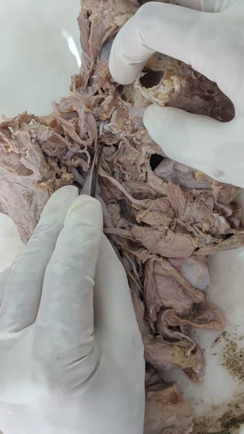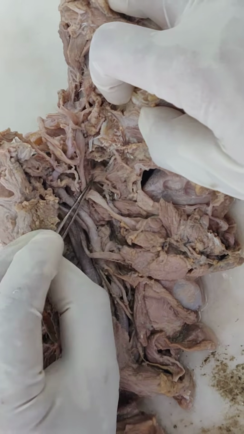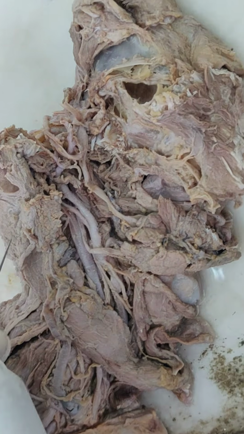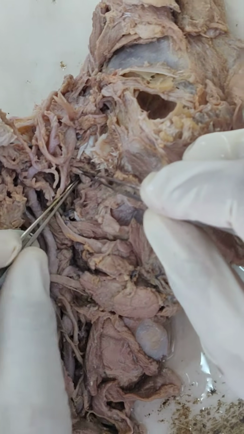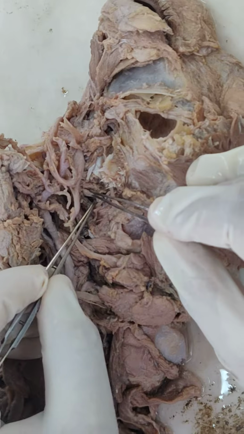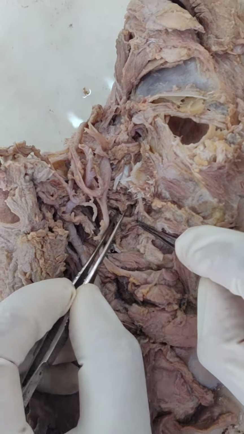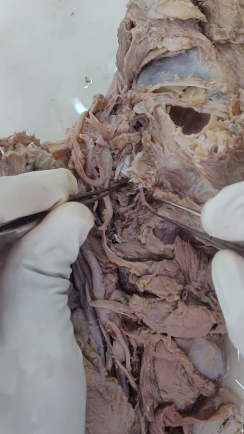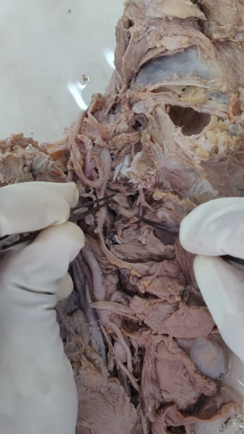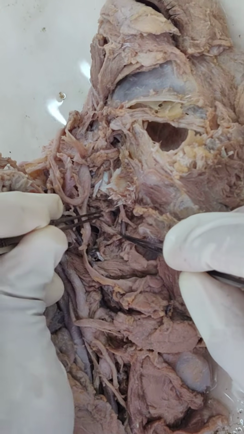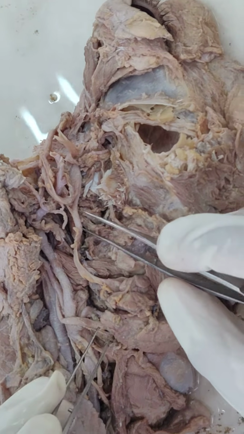And deep to it, this is the cartilaginous part of the pharyngotympanic tube, and this is the superior constrictor. The pharyngotympanic tube passes through the gap between the superior constrictor and the base of the skull, which is called the foramen of Morgagni, and from this it passes into the auditory tube.